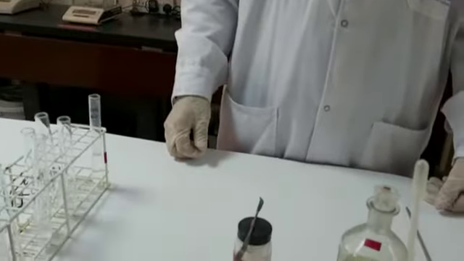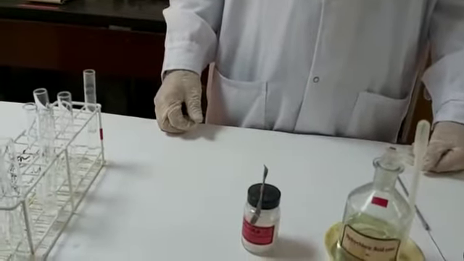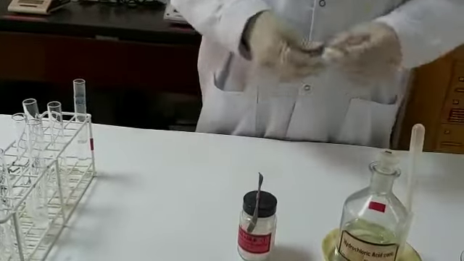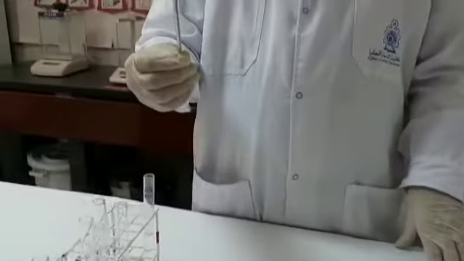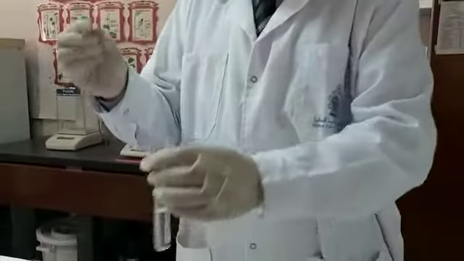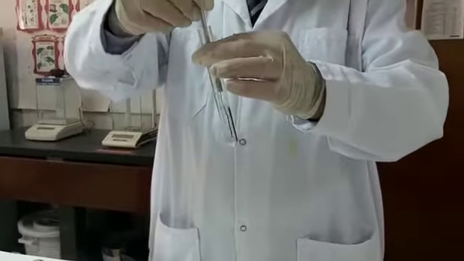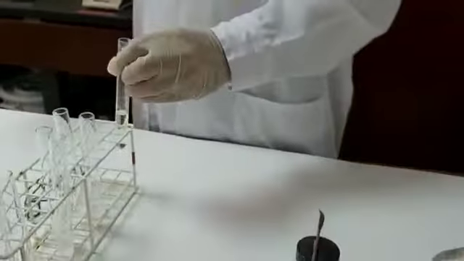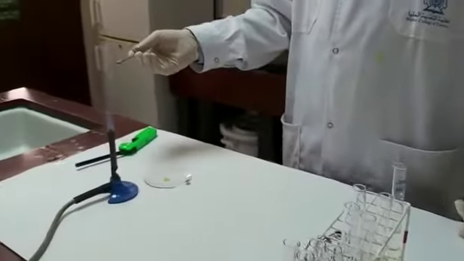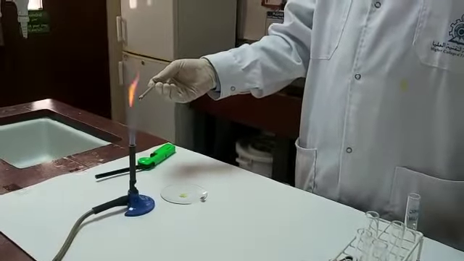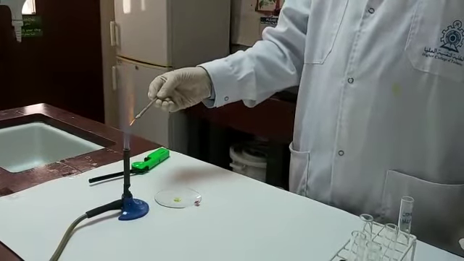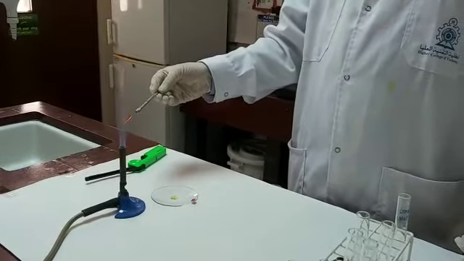Another confirmatory test for calcium is the flame test. To do this properly, we'll be collecting a nichrome wire. This nichrome wire should be dipped inside concentrated HCl solution. Then it will be exposed to a flame to remove any impurities or any traces of another salt, another cation.